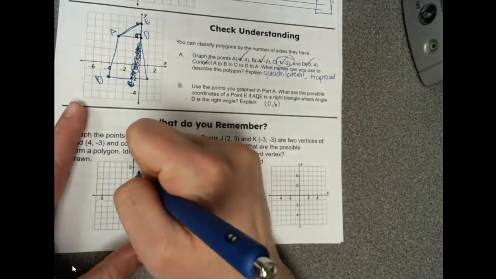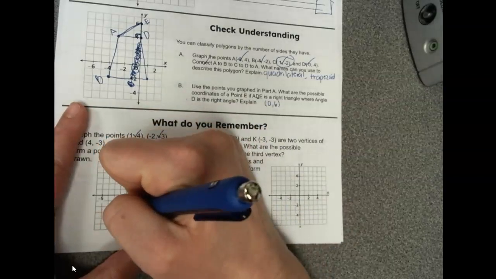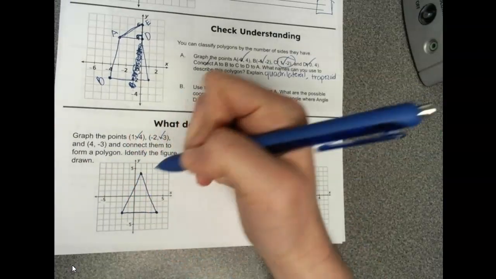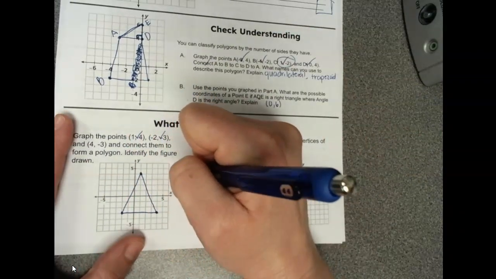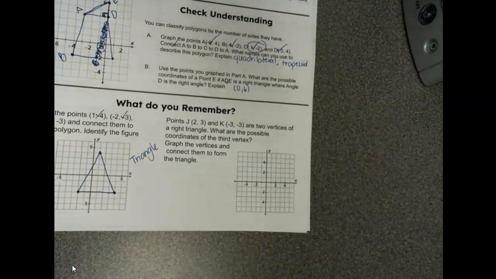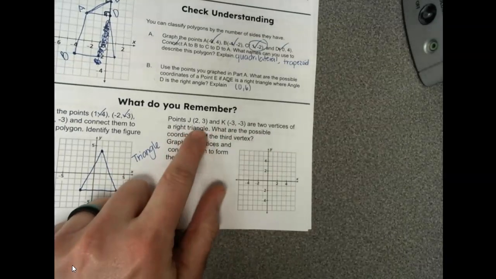Connect them to form a polygon. Remember, a polygon has to have 3 or more sides, and it has to be connected. Identify the figure. It has 3 sides, so it is a triangle. And then points J and K are 2 vertices of a right triangle. So let's put that on there.